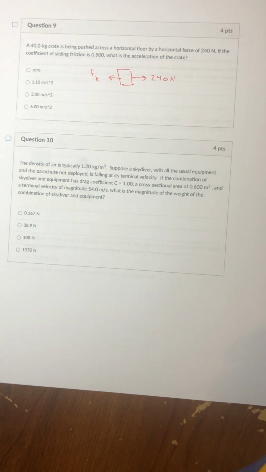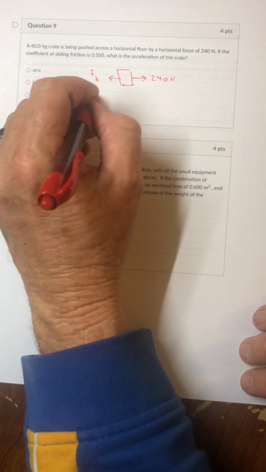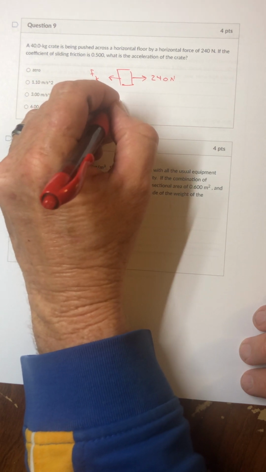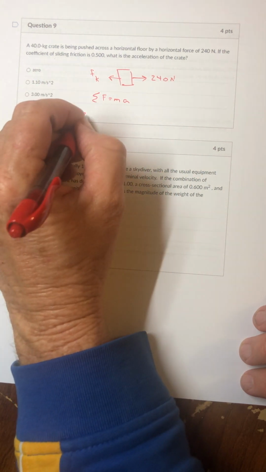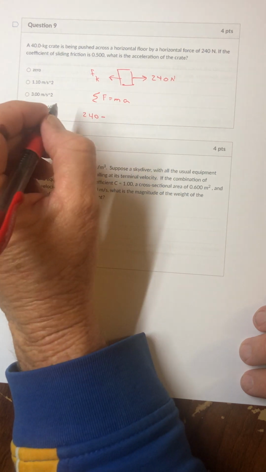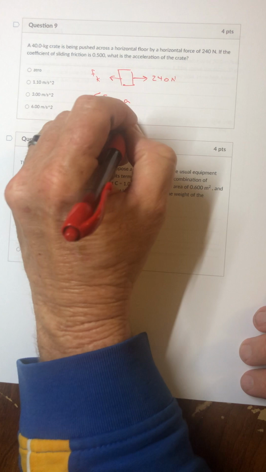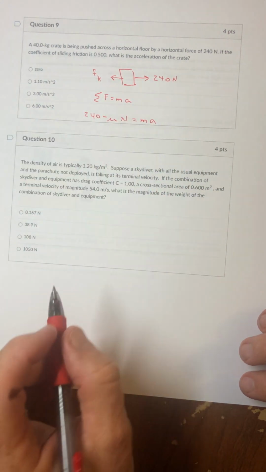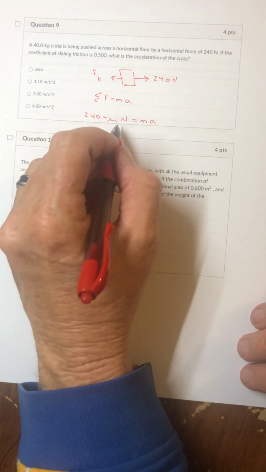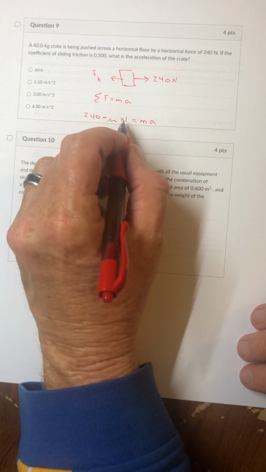What is the acceleration? So again, adding up all the forces and setting it equal to ma, we have 240 minus the frictional force equals ma. And so the frictional force is the coefficient times the normal.